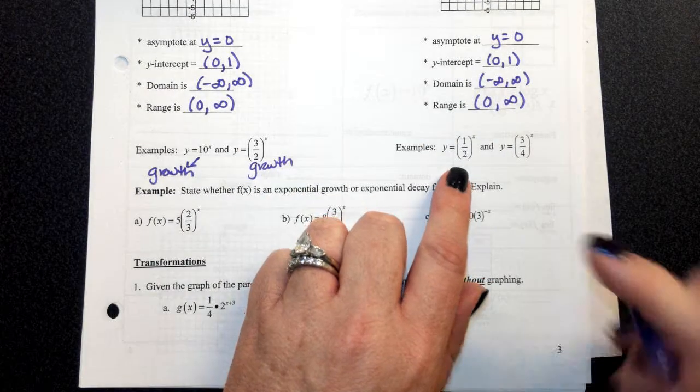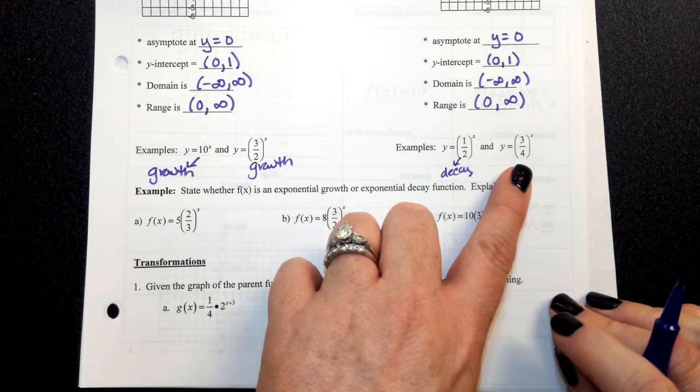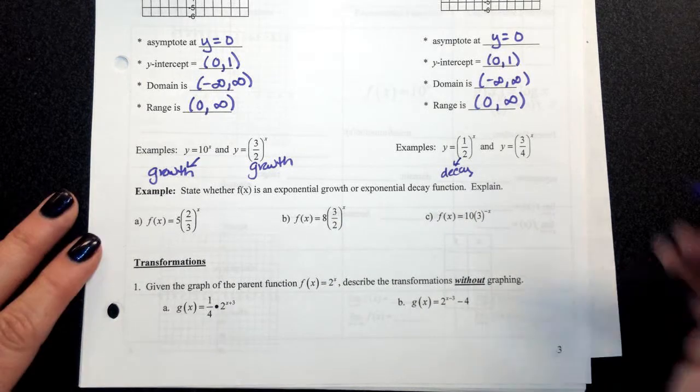And look at this example. We already know 1/2 to the x is a decay. What about 3/4 to the x? Is 3/4 to the x going to be an exponential growth or an exponential decay? Decay.